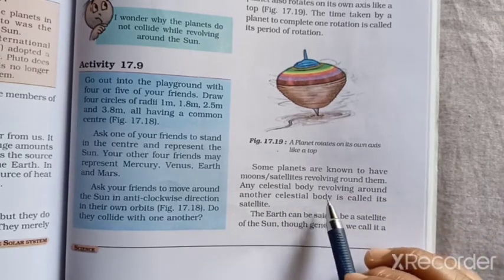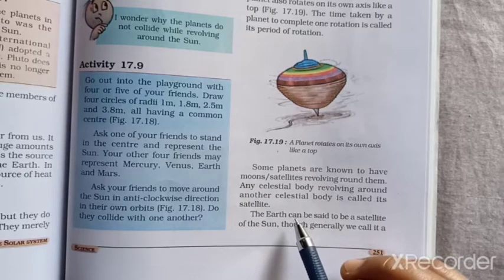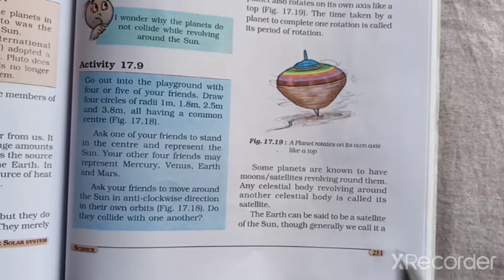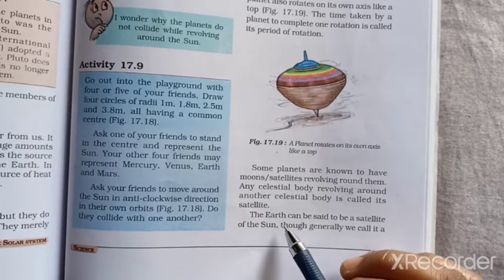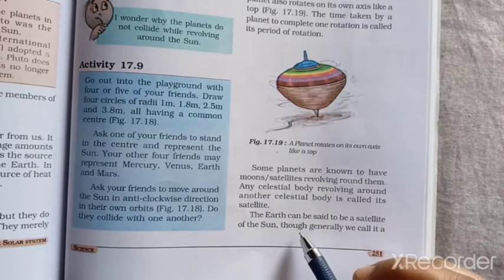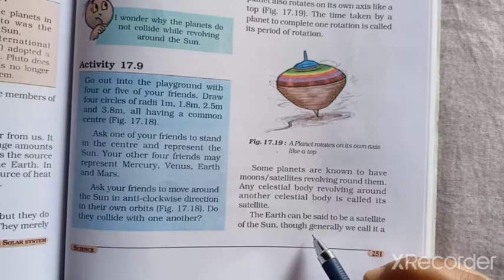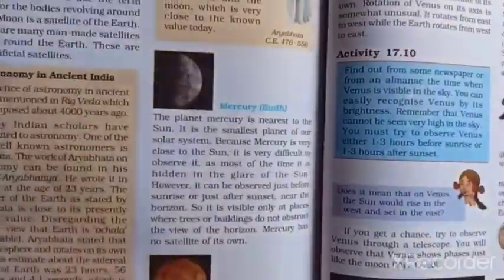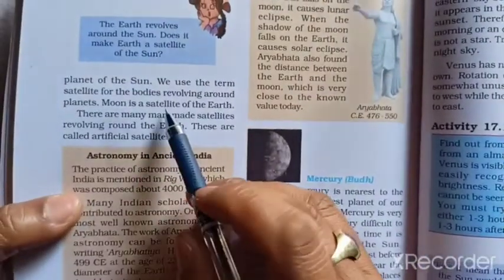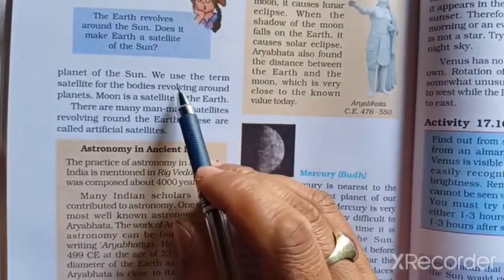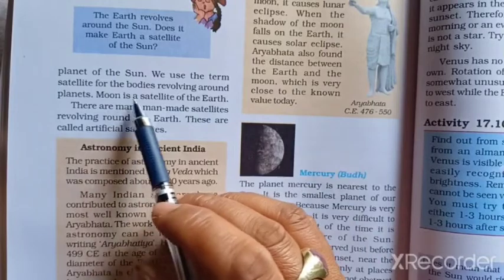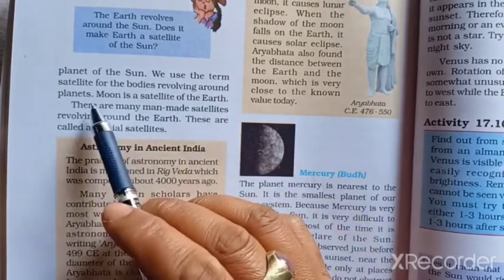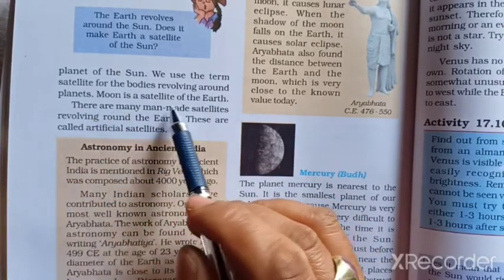Any celestial body revolving around another celestial body is called its satellite. So the Earth can be said to be a satellite of the Sun, though generally we call it a planet of the Sun. So we use the term satellite for the bodies revolving around planets. So moon is a satellite of the Earth.